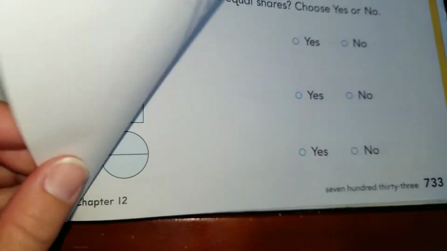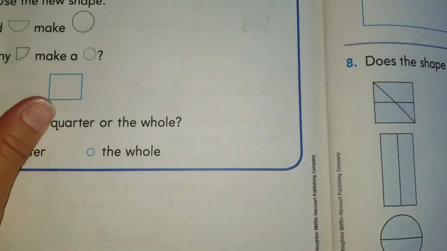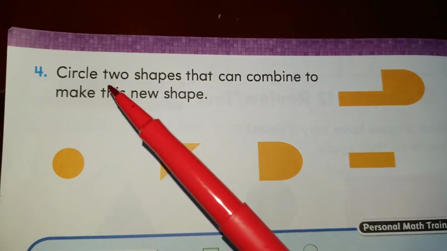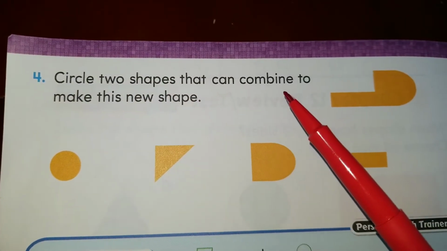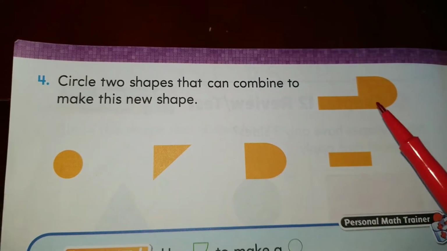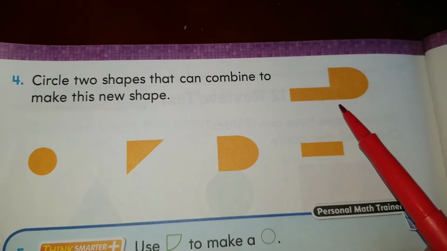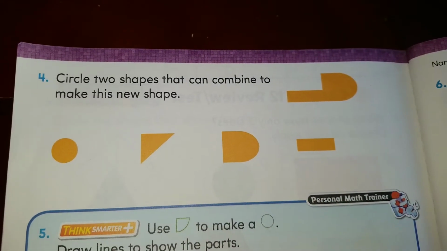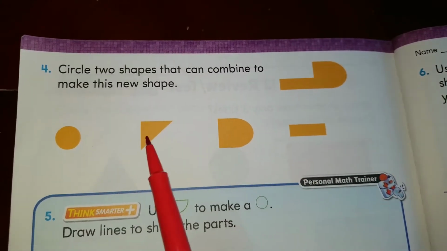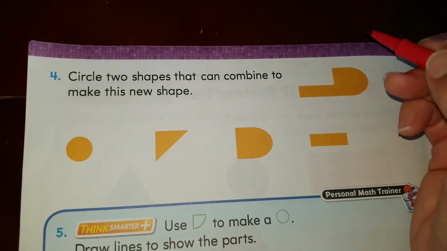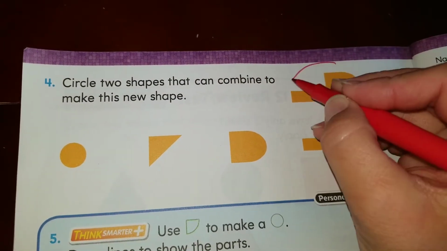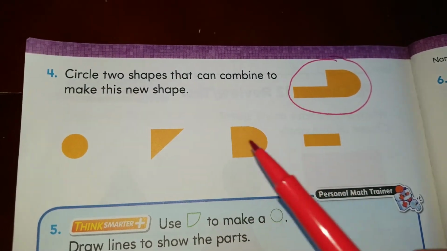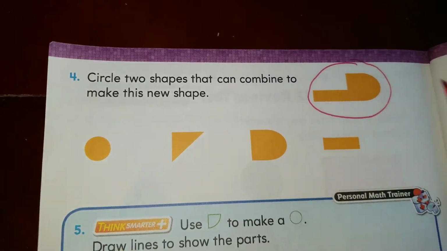Alright, so now we're turning to our next page, and it's going to be question number 4. Circle 2 shapes that can combine to make this new shape. So this is your new shape. Which of these shapes can you combine? There's 2 of them. Which 2 of these shapes can you combine to make this one right here? ¿Cuáles 2 figuras podemos combinar para hacer la figura que está aquí?